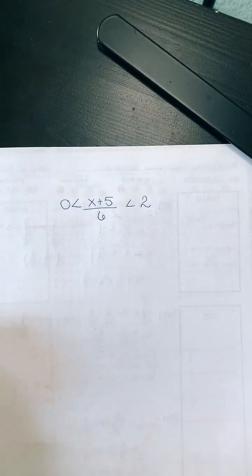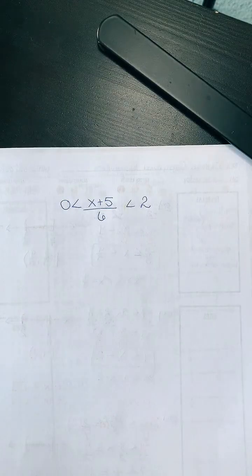All right, so we have 0 is less than (x plus 5) divided by 6, which is less than 2. Okay, tell me what my inequality signs or what my answers will be. Tell me what my answers will be.